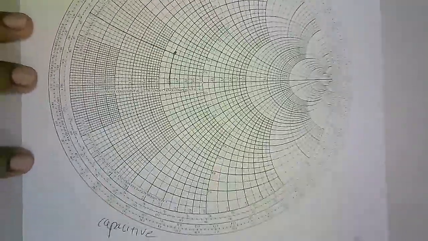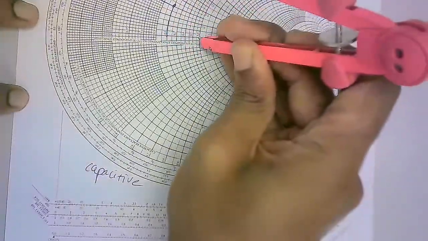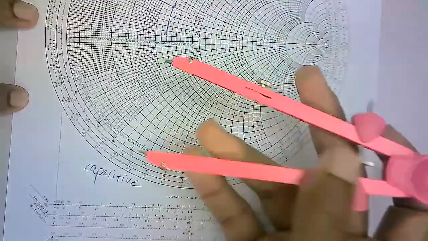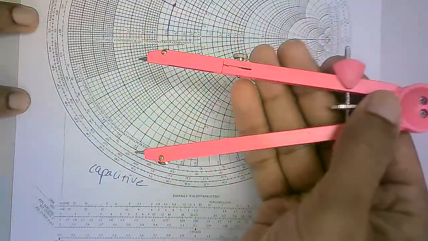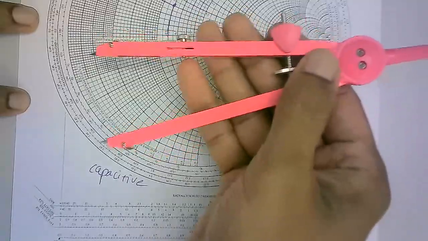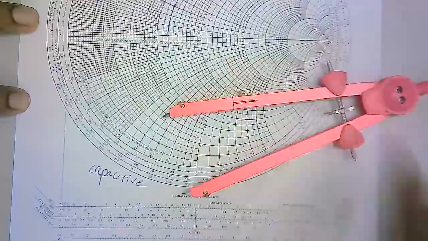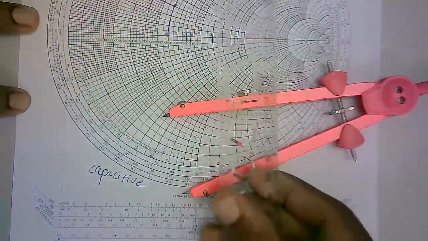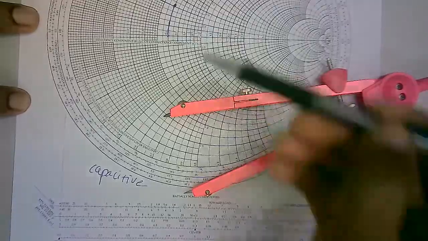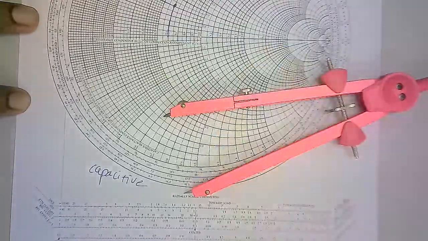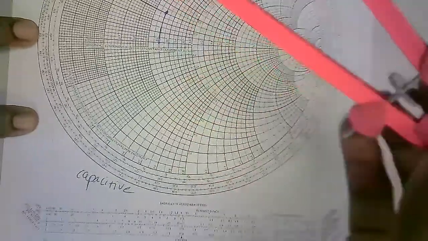Now from this one, if you try to find things, I forgot to tell you that you need a pencil compass to draw circles here. Okay, you need a ruler, and of course you need a pencil for sure, and an eraser.